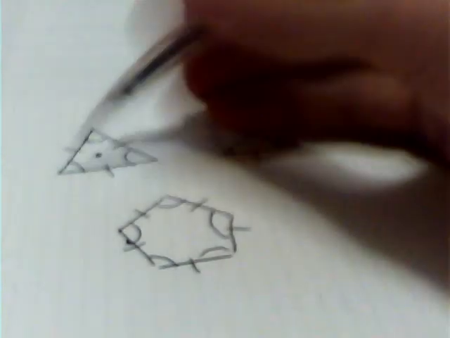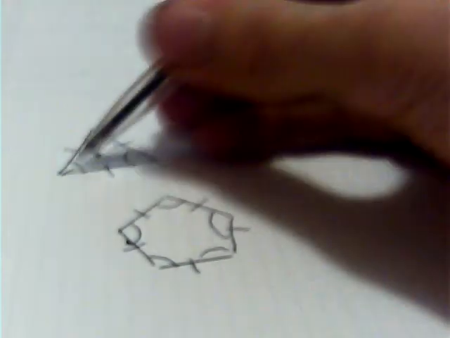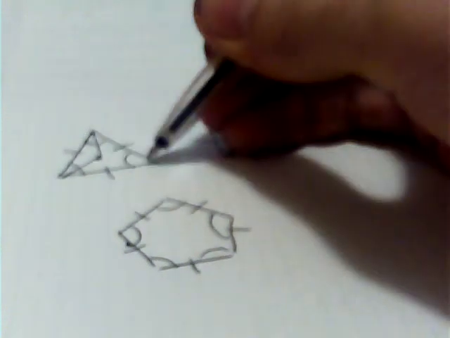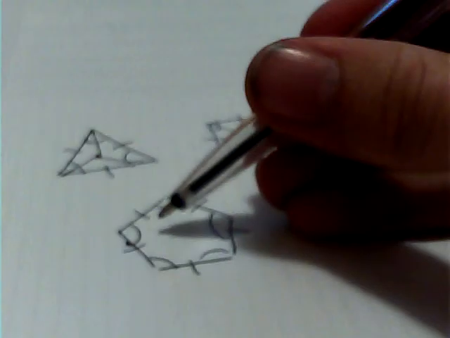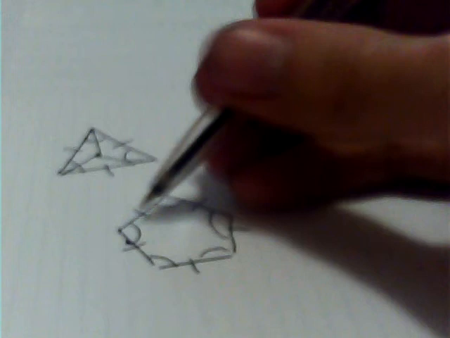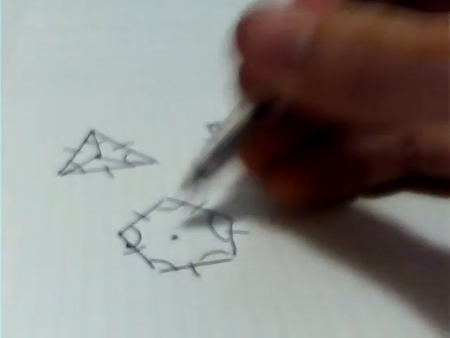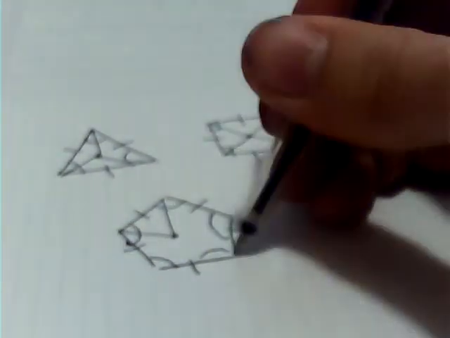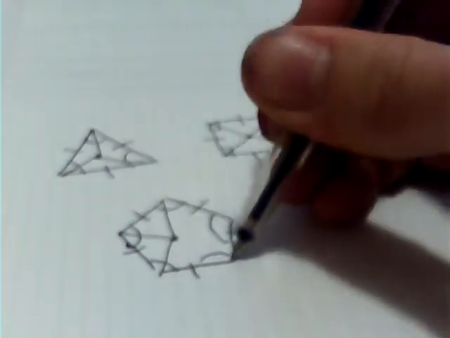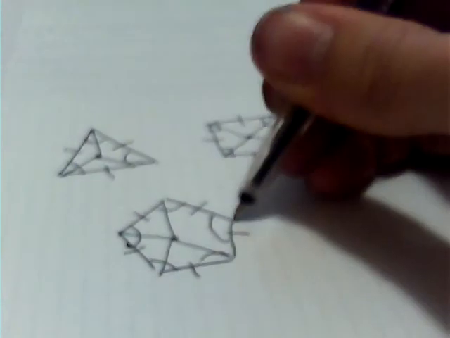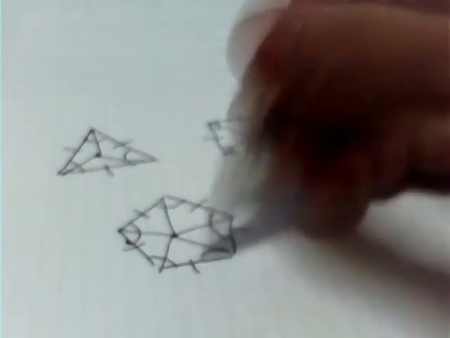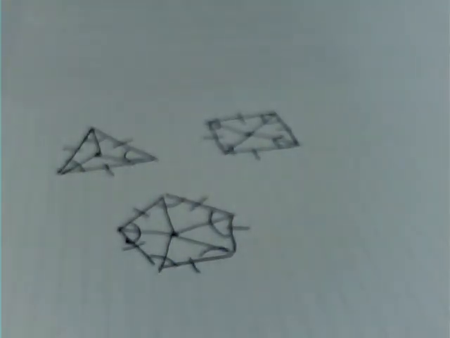For the triangle, we draw lines from each vertex to the midpoint. We can do the same for the pentagon. So we have a midpoint and they all meet at the midpoint, and then it should give 1, 2, 3, 4, 5 triangles where each triangle is congruent.